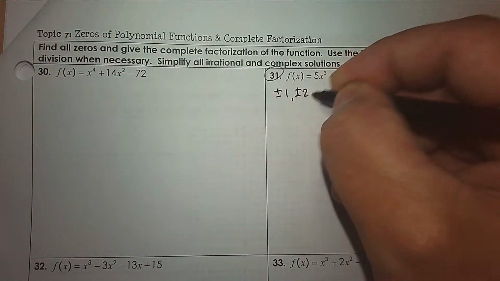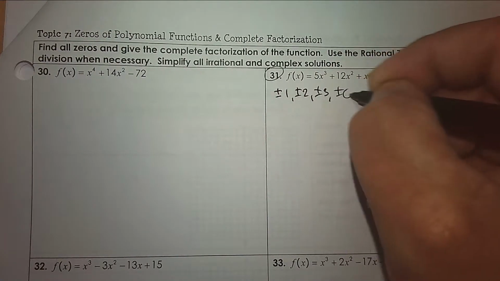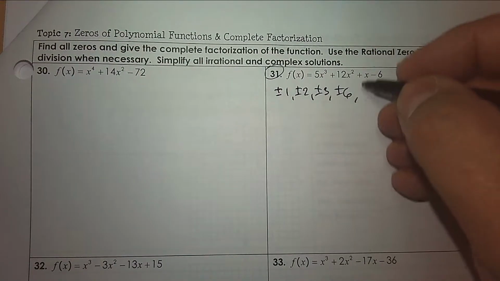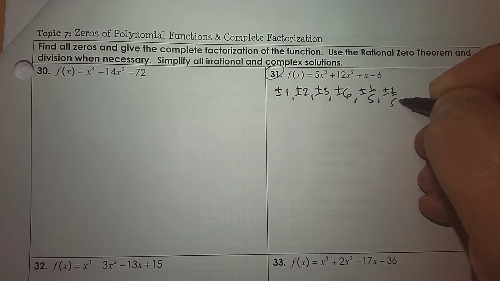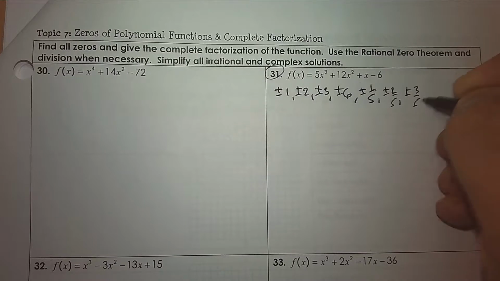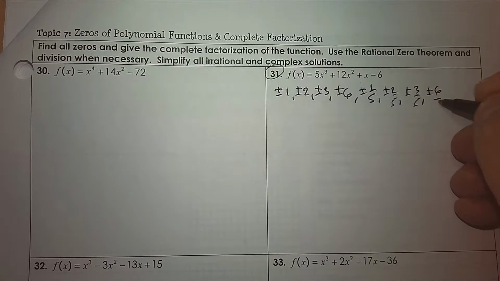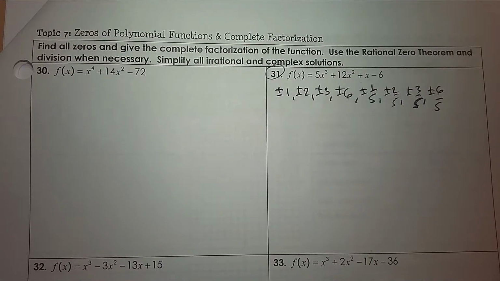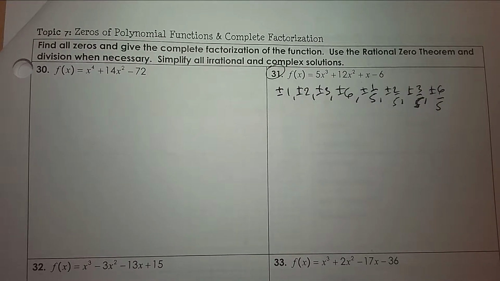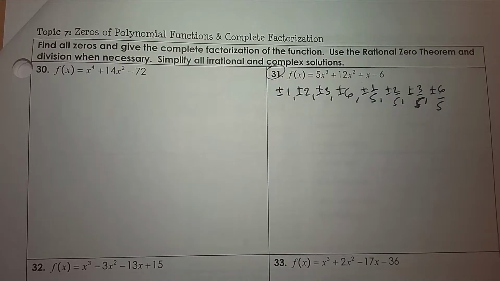1, 2, 3, 6, and then over 5. So we hope it's not 1/5 or 2/5 or 3/5 or 6 over 5. So we're definitely not starting with fractions. And then we have to find a treasure, right? Once we find the number that works, what's left over, we don't need to keep going back to the list.